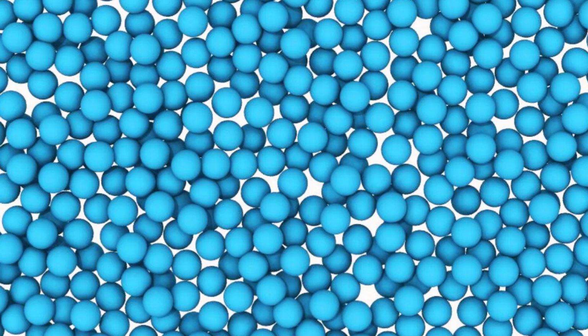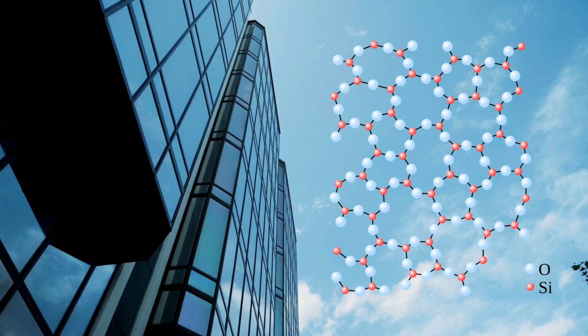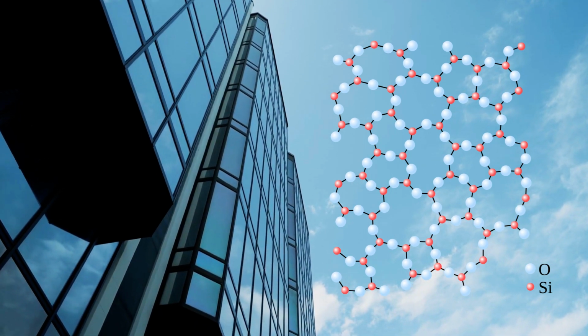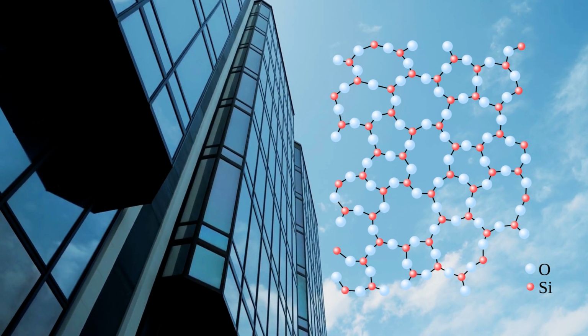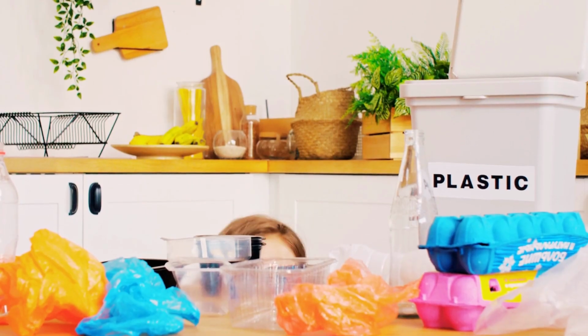Amorphous solids lack a long-range ordered structure. Their particles are arranged more randomly, so they do not have a sharp melting point and often soften over a range of temperatures. Examples include glass, rubber, and plastic.